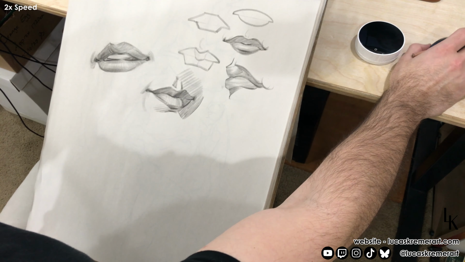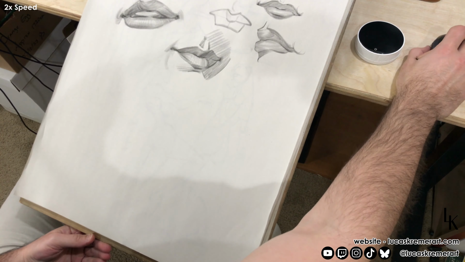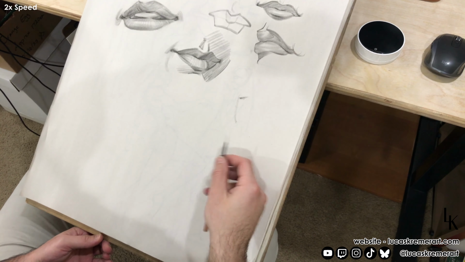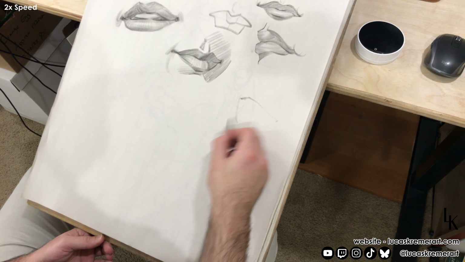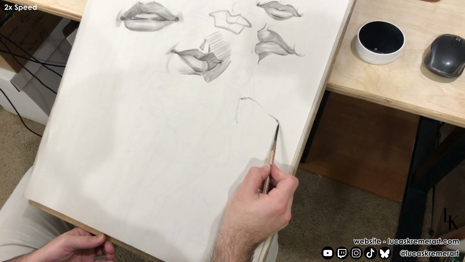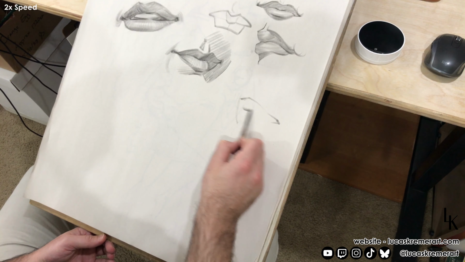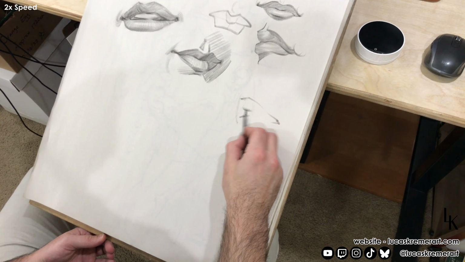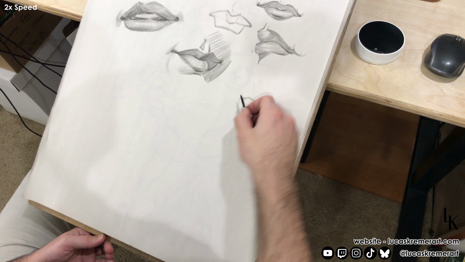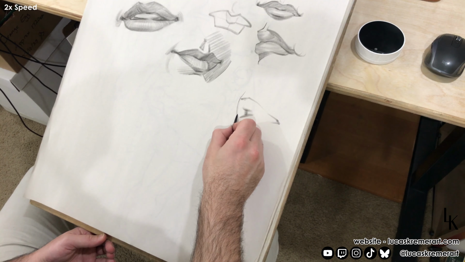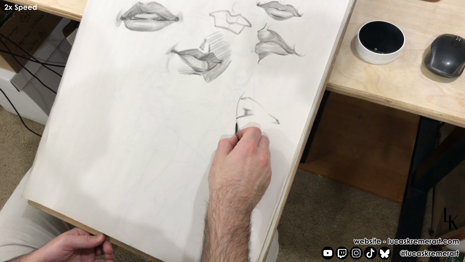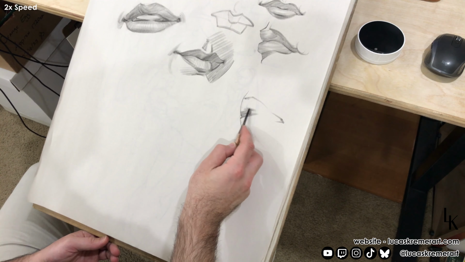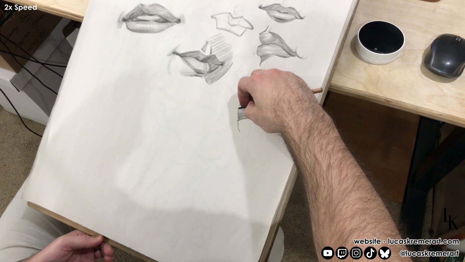Somebody mentioned in the comments of the last video that they would like a more in-depth explanation of the methodology, and I will attempt to do that. But I want to reiterate that there is no step 1, step 2, step 3 method. It's a combination of things that you learn to look for, combined with good shape placement so that you're not erasing and redoing, and then taking your time, of course.